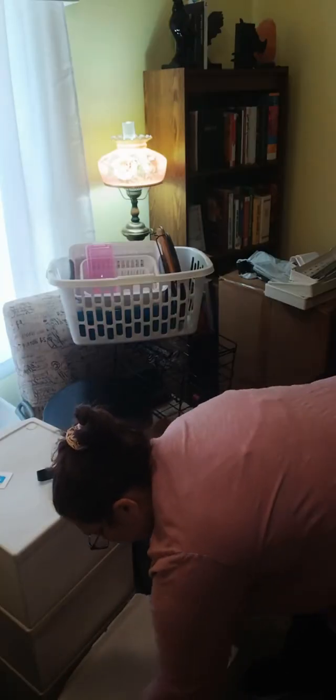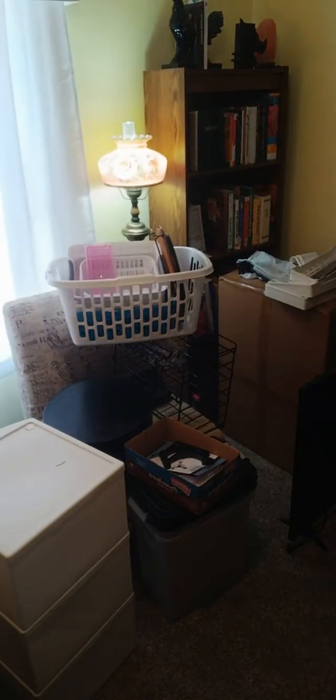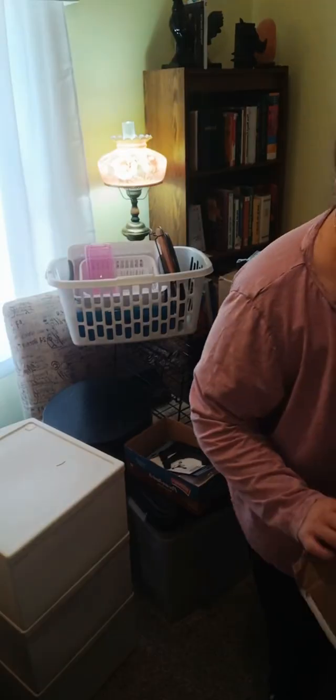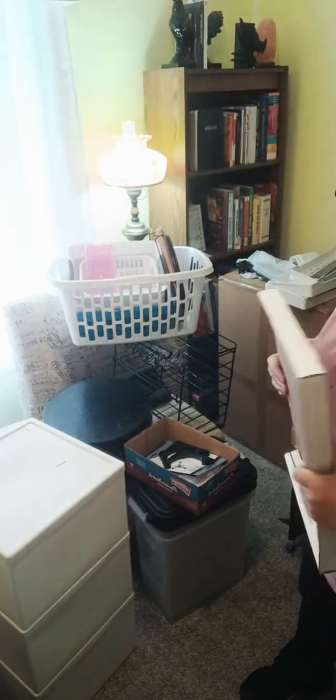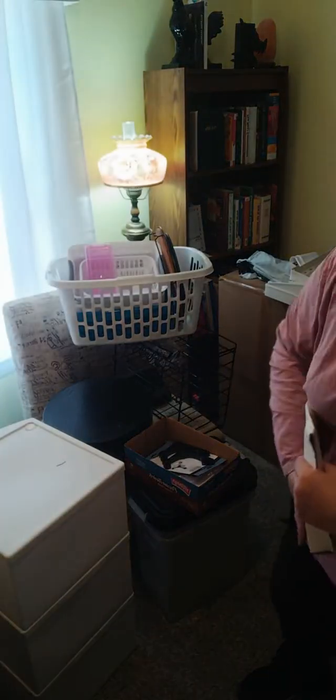This is all important documents, so those have to be front and center. Insurance, pictures. This is going in my attic. So we have a few things going up in the attic, and some things going out in the shed. We're making some good progress on this room, whether it looks like it or not.